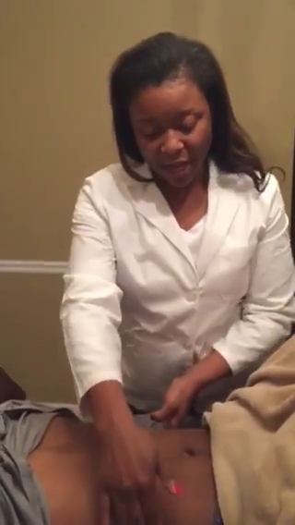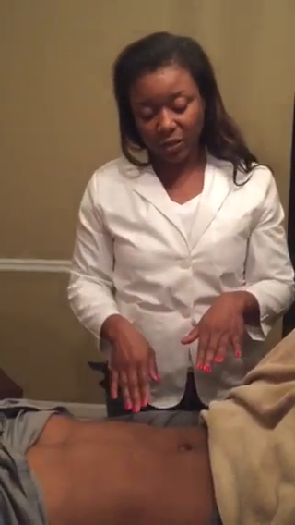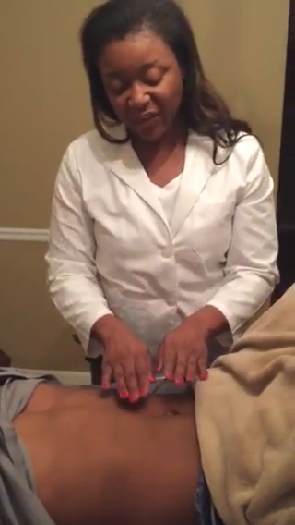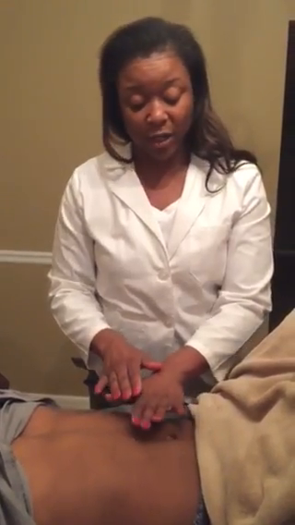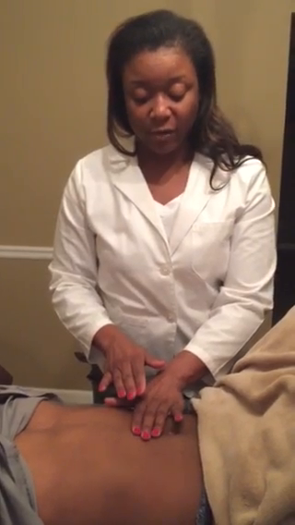So I have now palpated the right side and the left side of his abdomen where the liver is located and also the spleen. I want to palpate in the center right above the umbilicus, just checking for any tenderness around the aortic area. Take a deep breath for me.